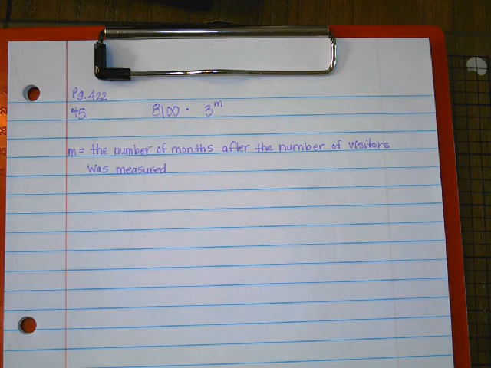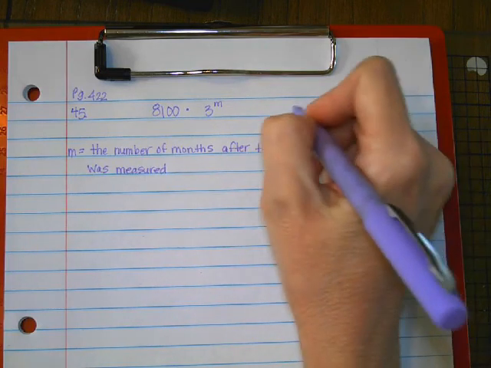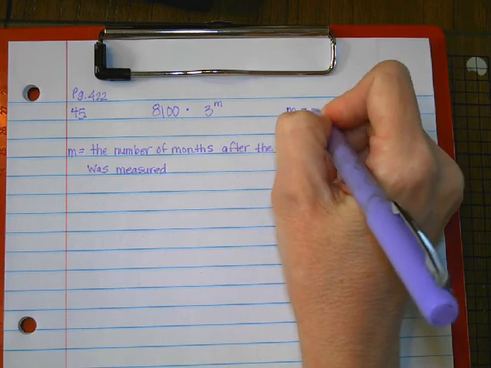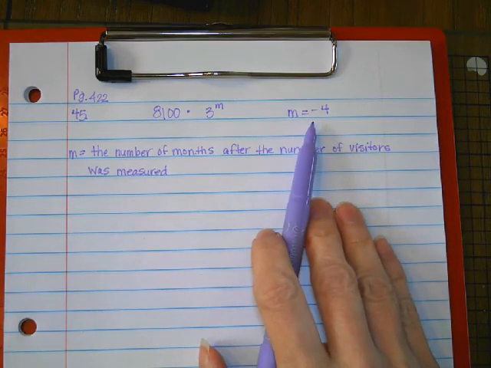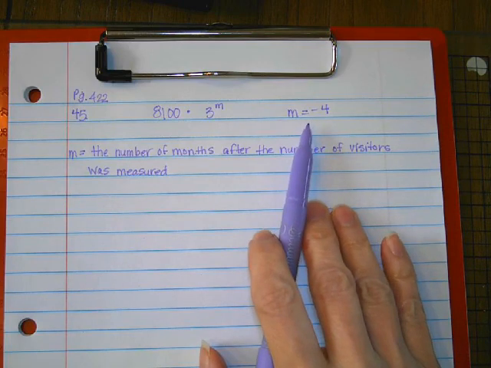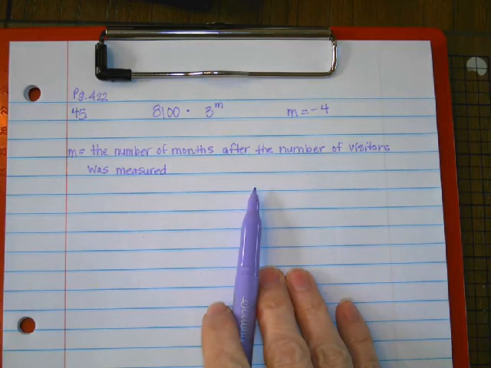So it says evaluate the expression for m equals -4. So now basically, are we wanting future numbers or prior numbers when we have a negative exponent? Fantastic, Fabian. Because it's negative, we want 4 months before. So now I want to know what the population would be 4 months before they ever measured the number of visitors.